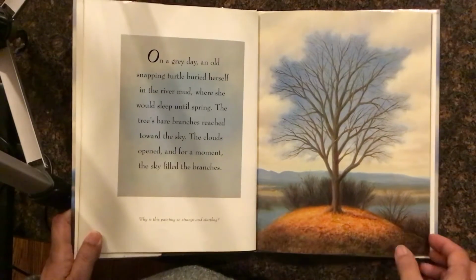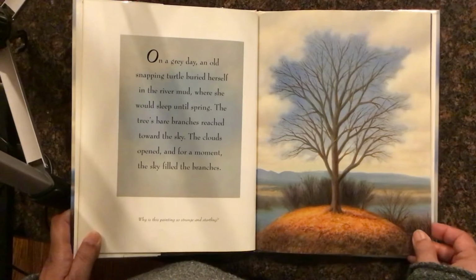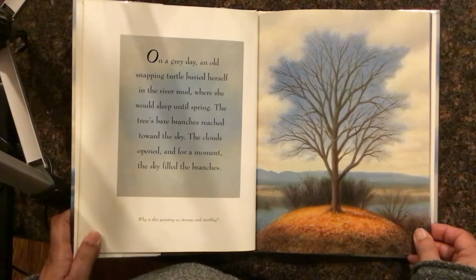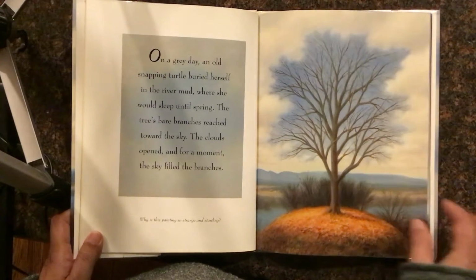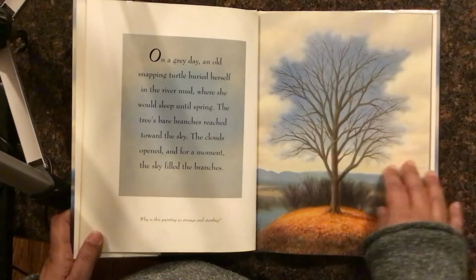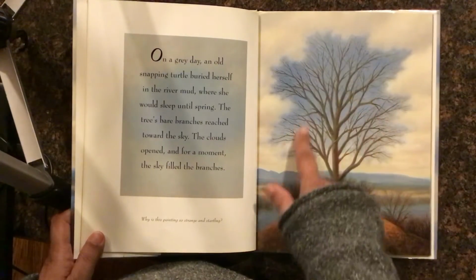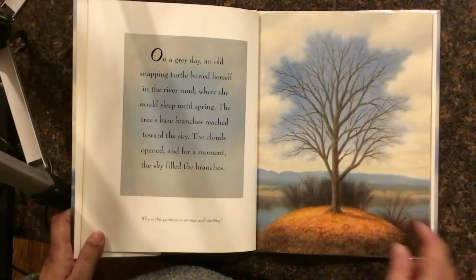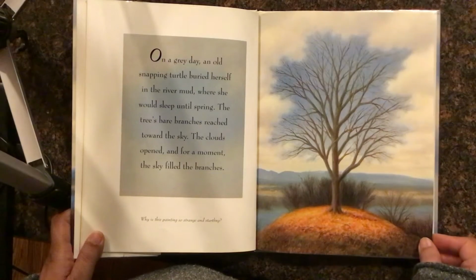On a gray day, an old snapping turtle buried herself in the river mud, where she would sleep until spring. The tree's bare branches reached towards the sky. The clouds opened, and for a moment the sky filled the branches. See, these are all the clouds, but it opened up and you can see the sky through it. And if you squint your eyes, you'll see as if the leaves are all blue. Why is this painting so strange and startling?